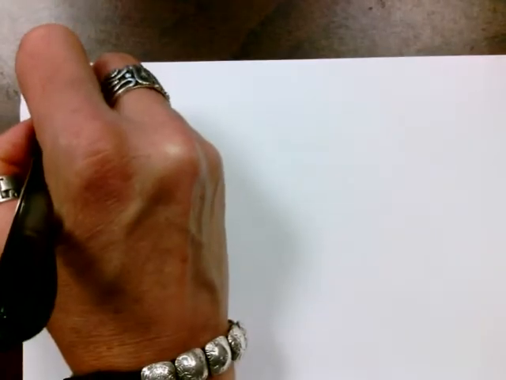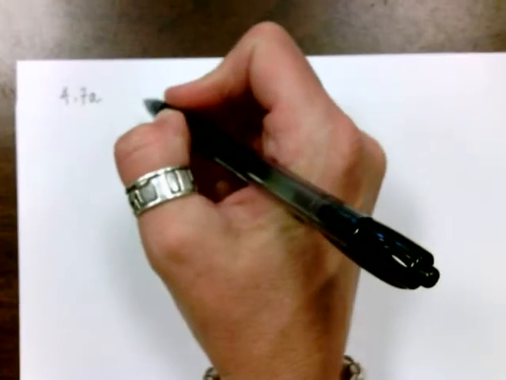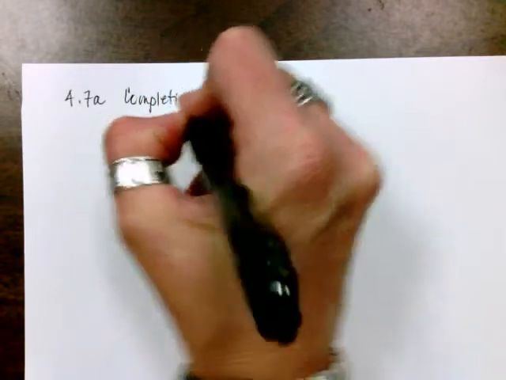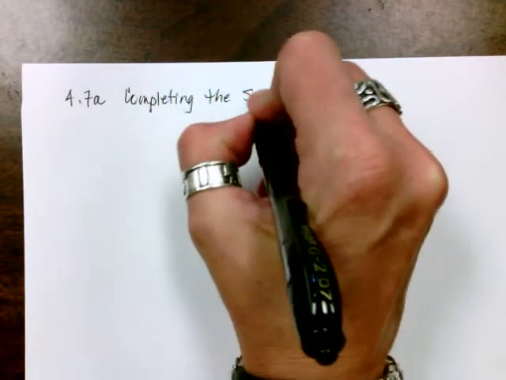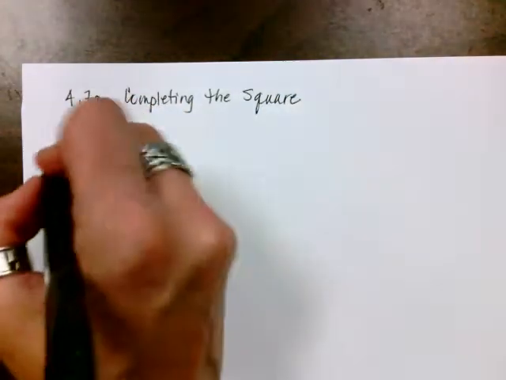We are going to do 4.7a today. And the title of this one is Completing the Square. So we're going to do completing the square today.